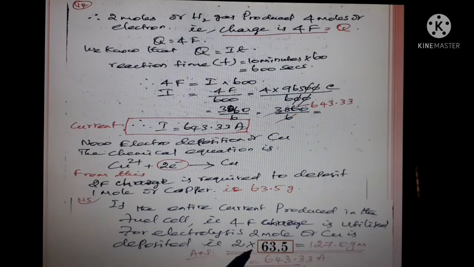So 2 into 63.5 is equal to 127 gram. This is the weight of the copper deposited in this cell. 2 moles into 63.5.